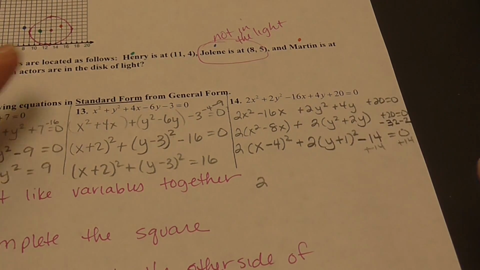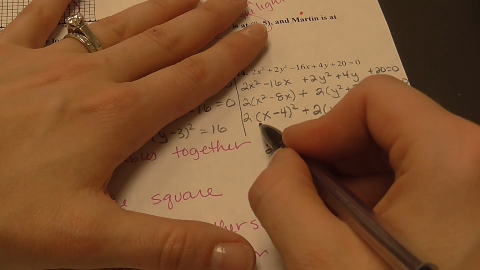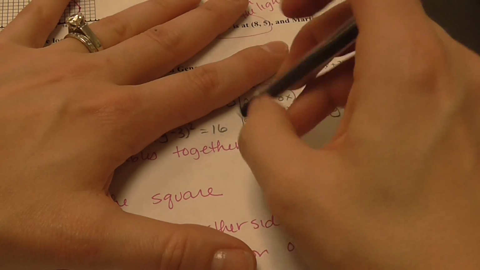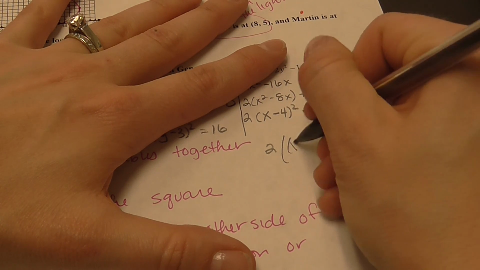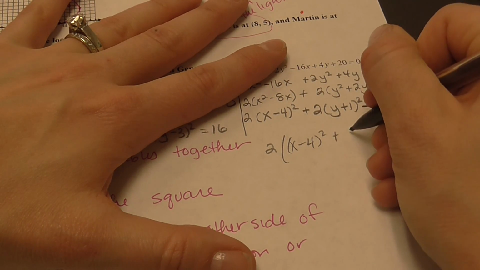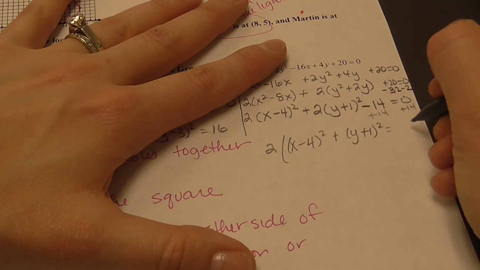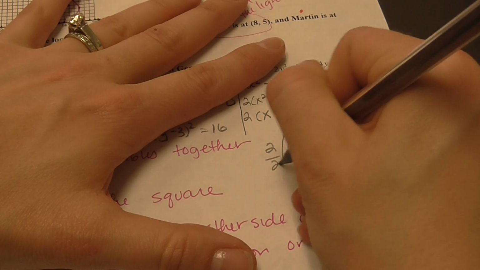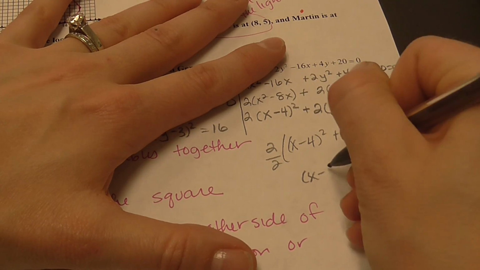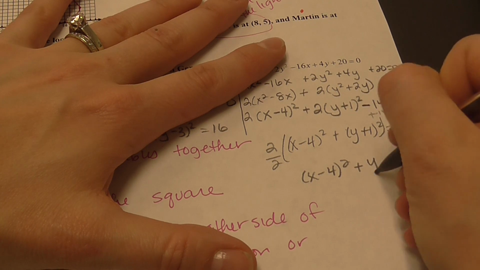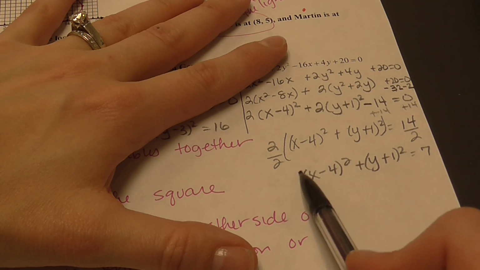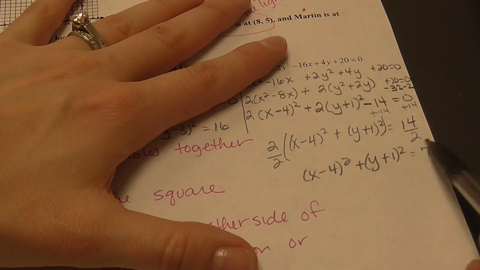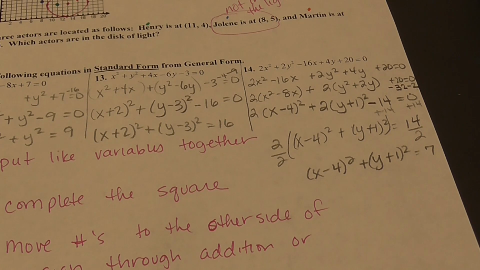So I get 2, and now I can also factor out a 2. So I get 2 times x minus 4 squared plus y plus 1 squared equals 14, and divide both sides by 2. And I know that's a lot, but we will practice and practice and practice these. So I'm done at this point because I've got my x in parentheses, my y's in parentheses, and I've got just the number on the other side. This has a center of positive 4, negative 1, and a radius of square root of 7.